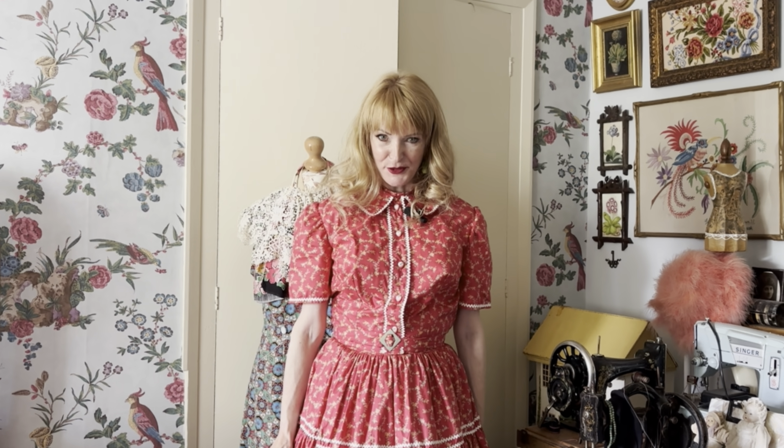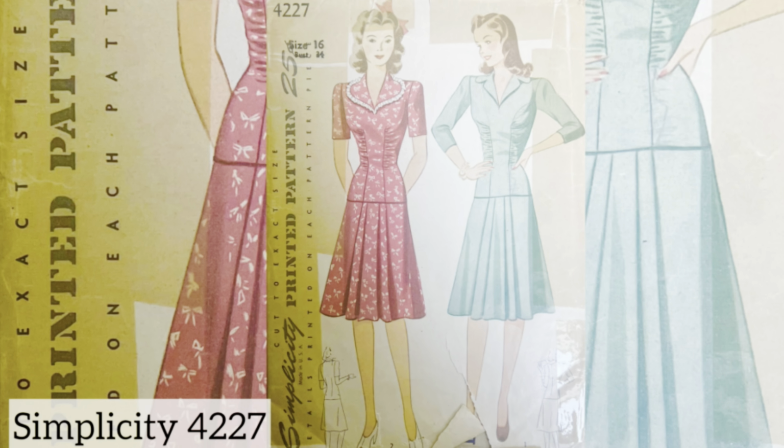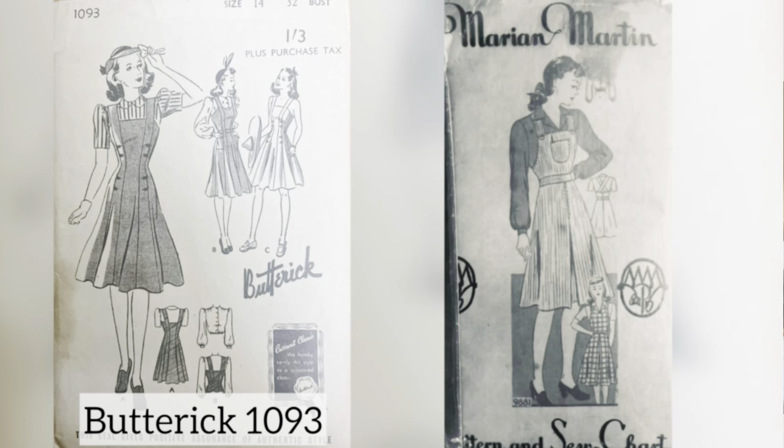Then in the 1940s, as we entered World War II, practicality was key. Enter the utility dress. Designed with minimal fabric and decoration, it was a no-nonsense functional piece. The pinnacle of this design was the Pinafore Dress, a wartime favourite.